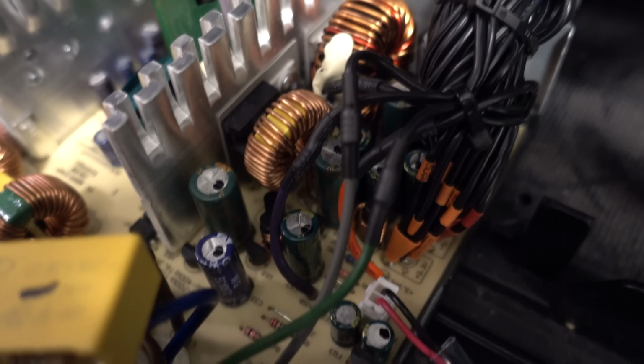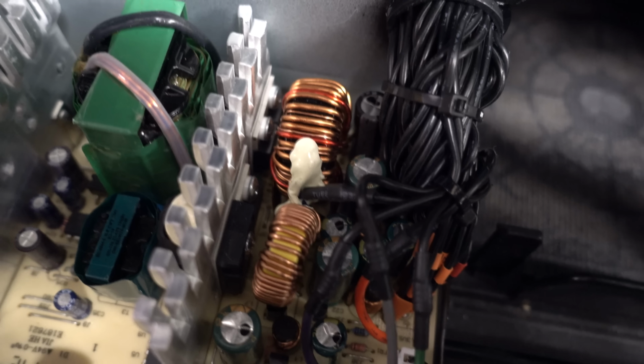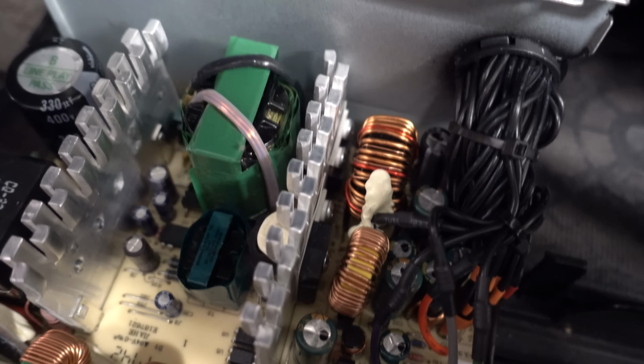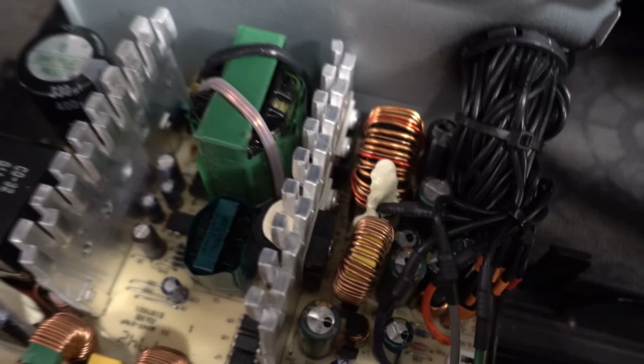I don't think they're top quality Japanese caps in the secondary supply there, and I don't know if they're adequately rated. I don't know about the ripple and noise performance of this supply, or its transient response or any of that sort of jazz. I've got no idea, apart from the fact that it's probably as good as you can expect from a bottom of the range, made in China power supply. So there you go. It's not too shabby.